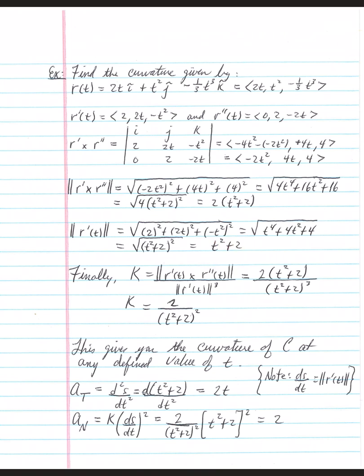Finally, we can calculate curvature. It's the cross product, which we got. The magnitude of the cross product was 2 times t squared plus 2 over speed cubed. Don't forget that cubed. It's t squared plus 2 to the third power under here. Slashing out 1 leaves 2 over t squared plus 2 quantity squared for our curvature function.